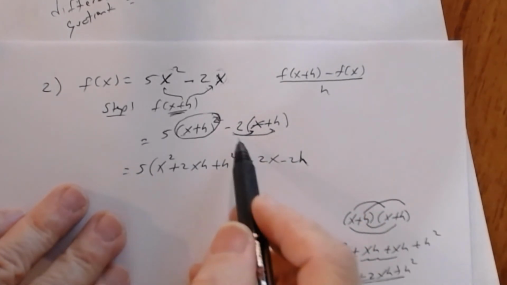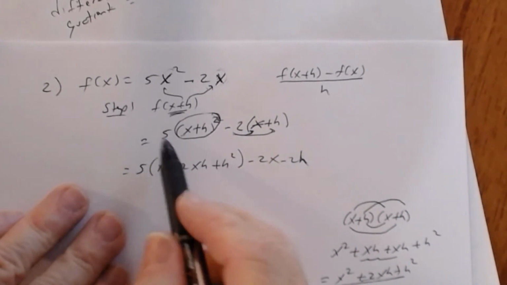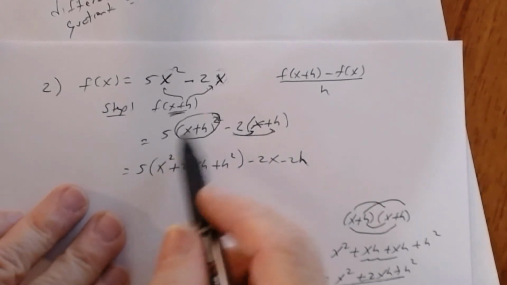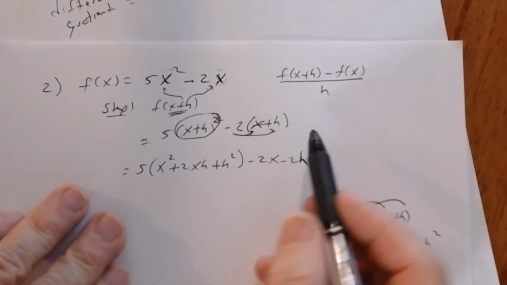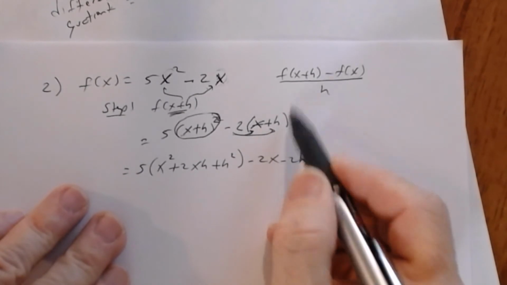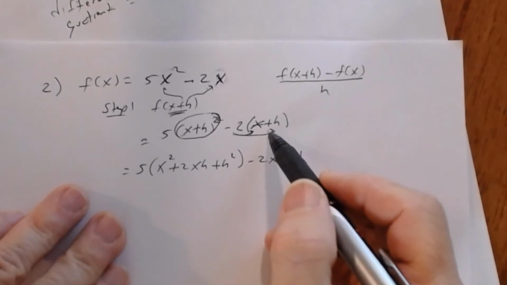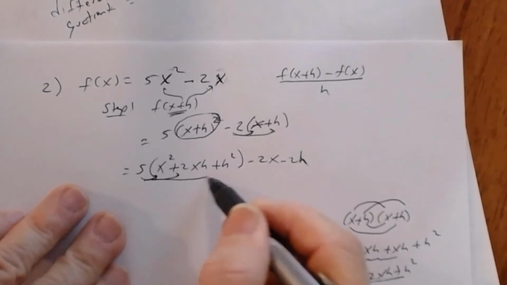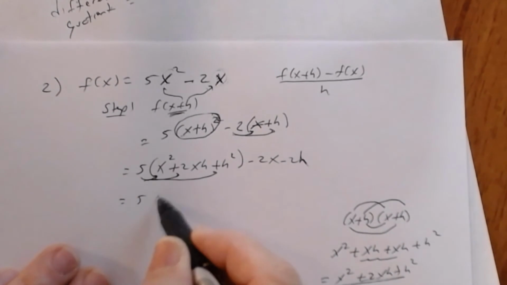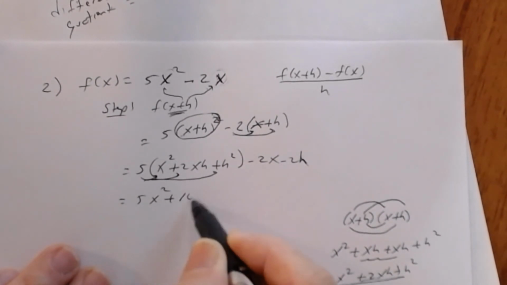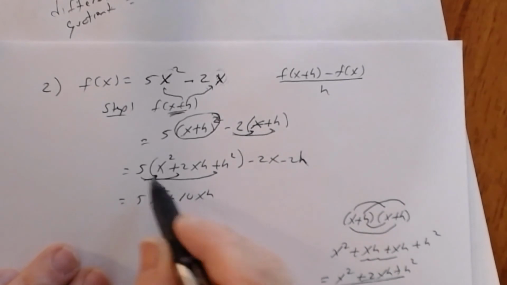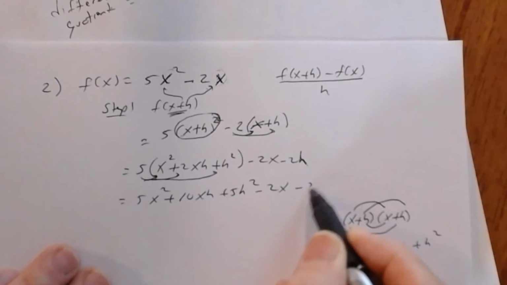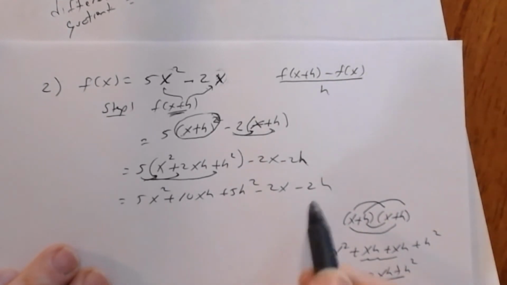Now again, you couldn't distribute here. You may ask, why is it that I can distribute here, but I could not have distributed here first before squaring? Because the order of operations says I have to square first, then multiply. Here, you see the exponent's 1, so x plus h to the first power is still x plus h. And so you distribute. Now I'm going to distribute here, and so I get 5x squared plus 10xh, since 5 times 2 is 10, plus 5h squared minus 2x minus 2h. And none of these are like terms.